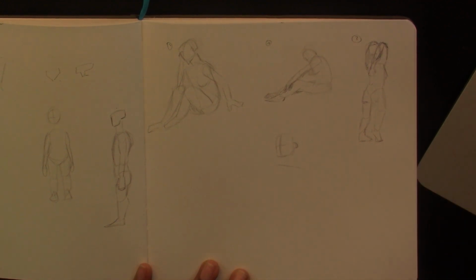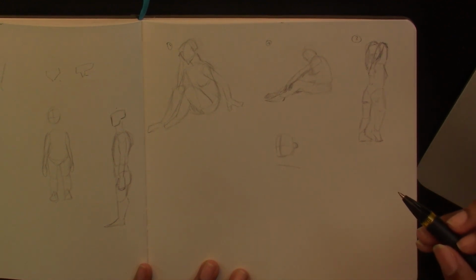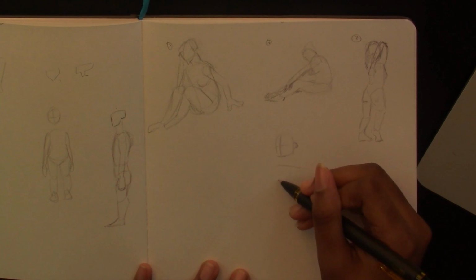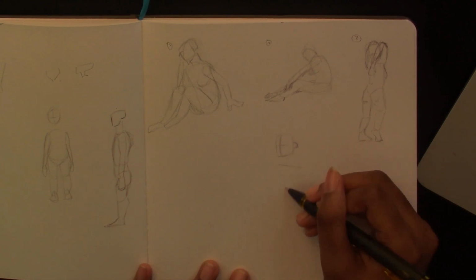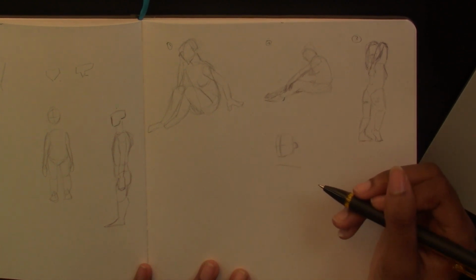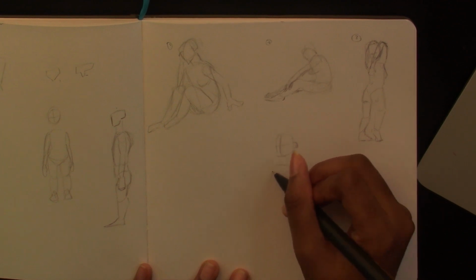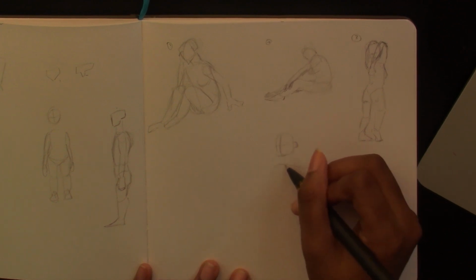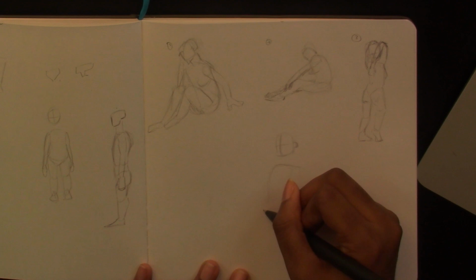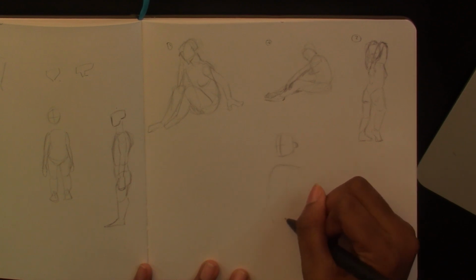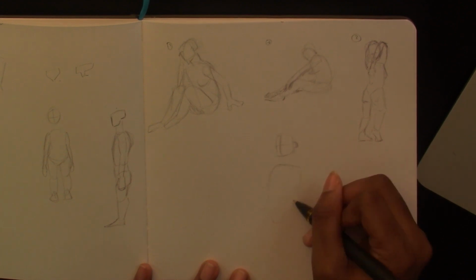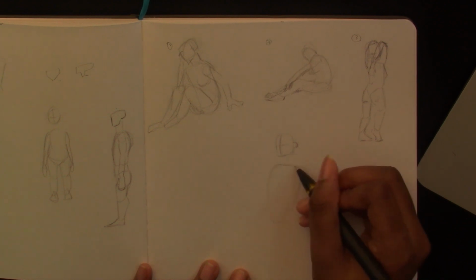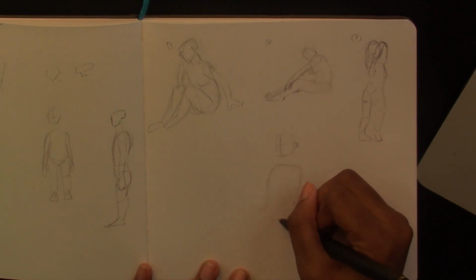So this girl's kind of contorted. Her body's twisted this way. This is the front, but this is the back. Oh, it's twisted to the side, I think. But you can also see a little bit of the back, so I'm going to draw that. This is proving to be very difficult, but I'm having fun with this challenge.